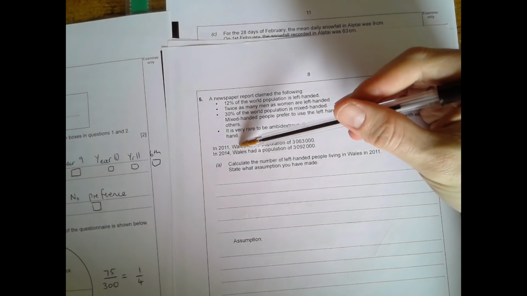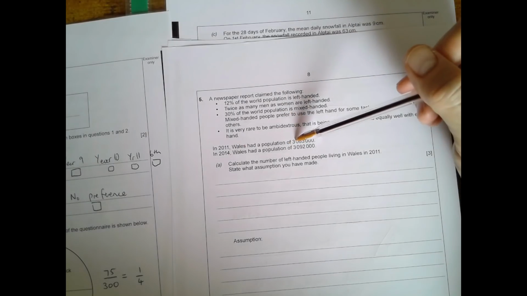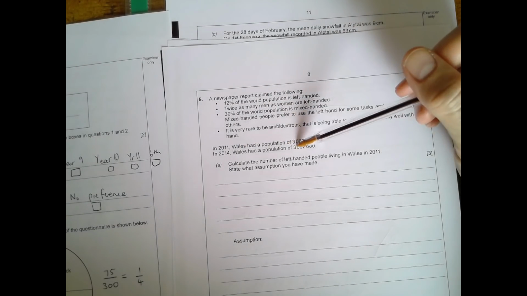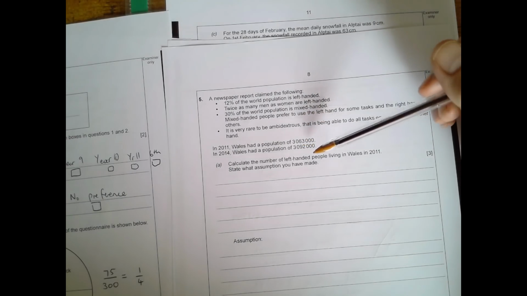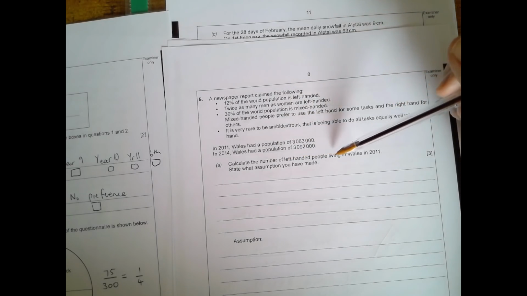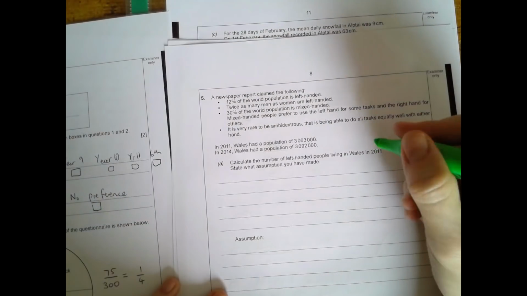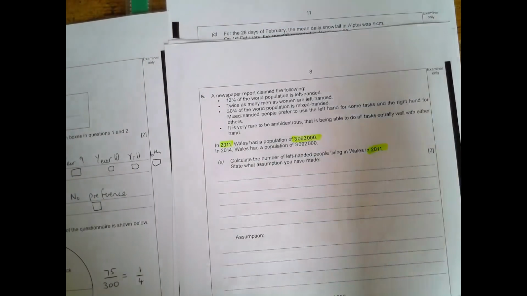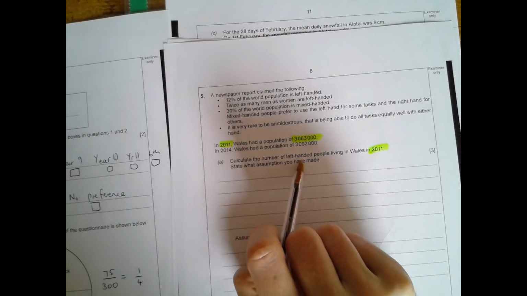In 2011, Wales had 3,063,000 people. In 2014, it had 3,092,000 people. Calculate the number of left-handed people living in Wales in 2011. Okay, well, pay specific attention to the dates here. So 2011 there, we're working with this number here. Okay, so we're told, so work out the number of left-handed people.